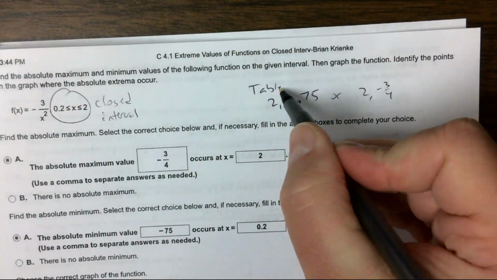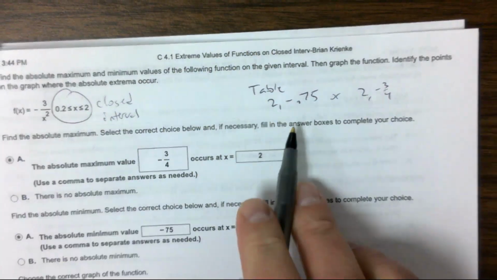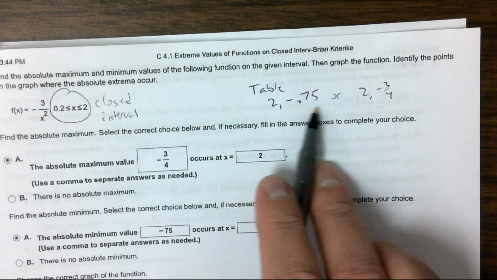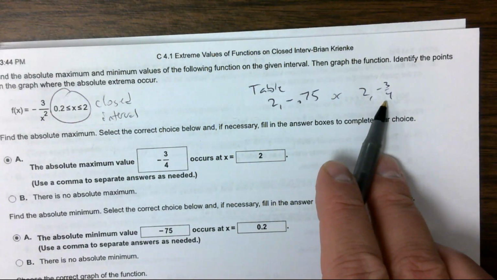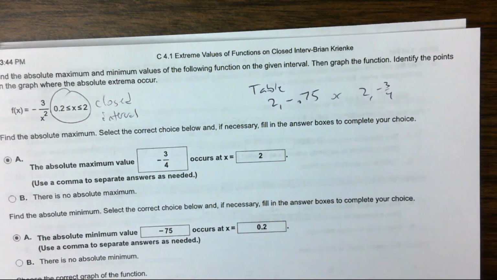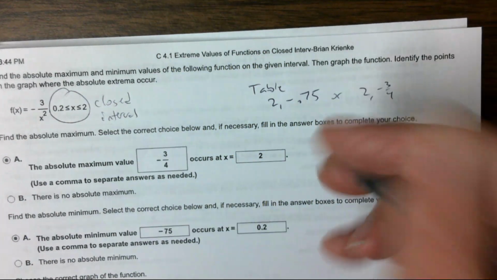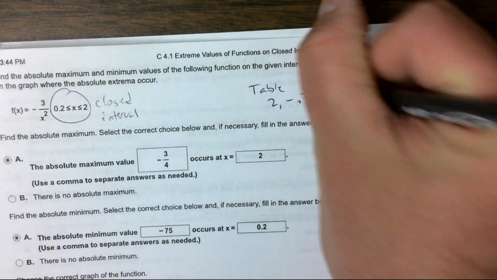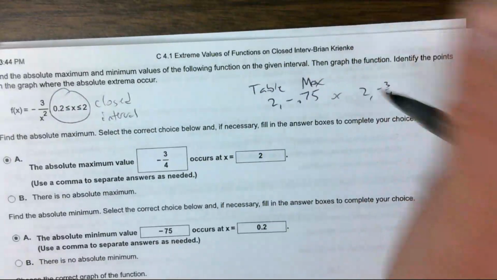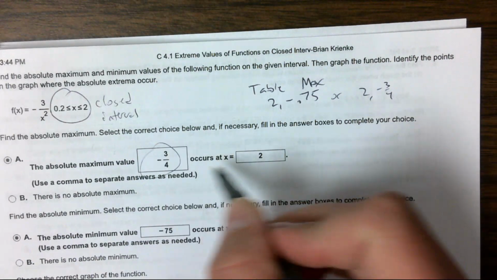So for your table, 2, -0.75 or 2, -3/4. So that's the maximum because it's the highest. And so that's what we want here.